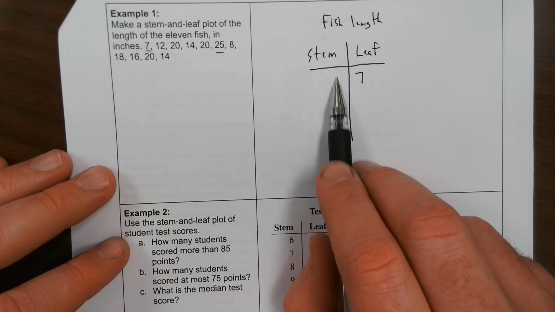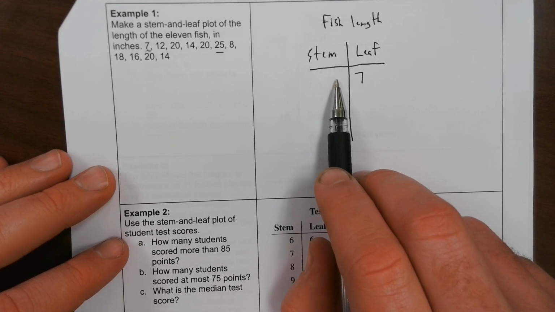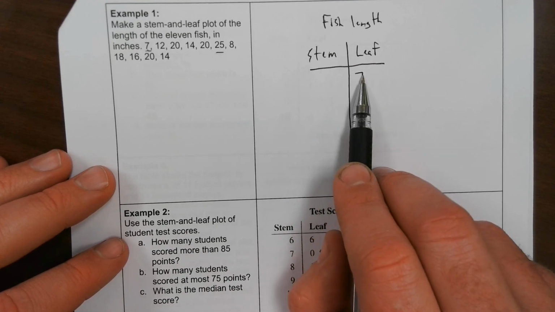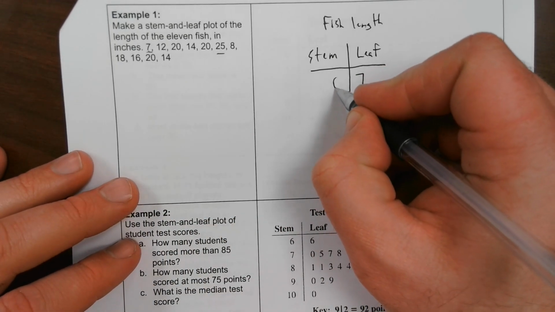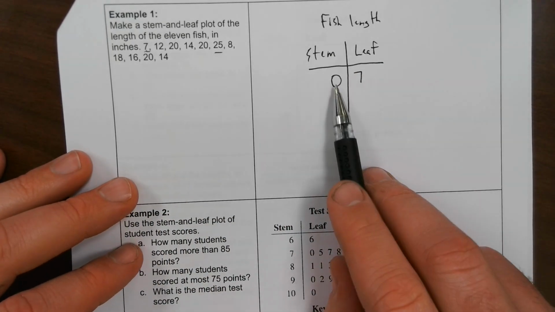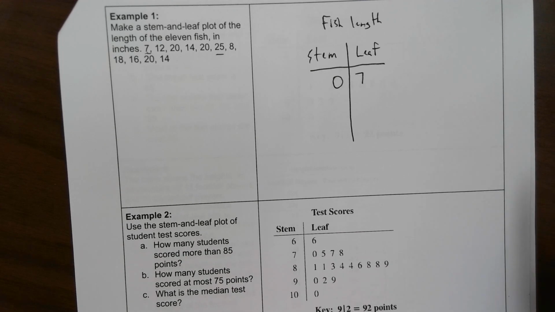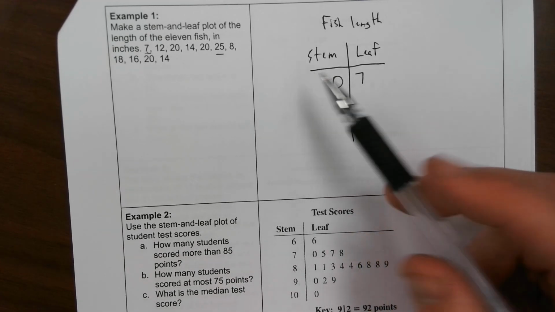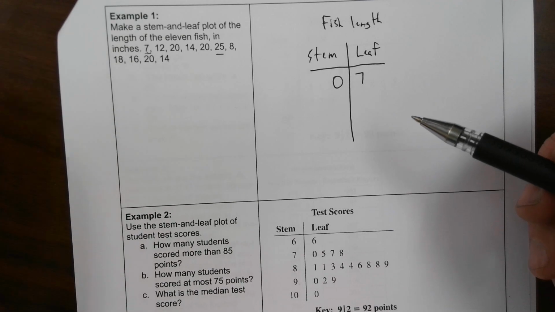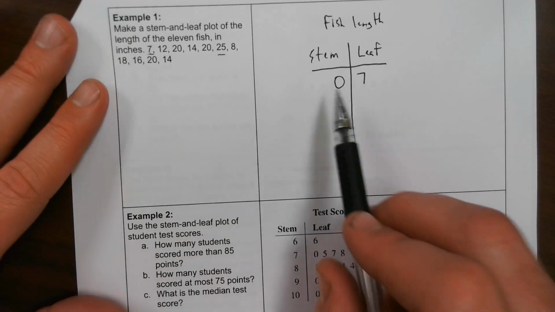So normally I would have a 1 or a 2 or a 3 here to represent 17 or 27 or 37. But since 7 is just a single digit number, I use a 0. So 0 | 7 represents the number 7. Anyway, back to what I was saying.